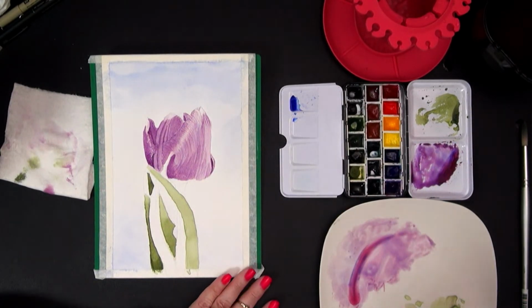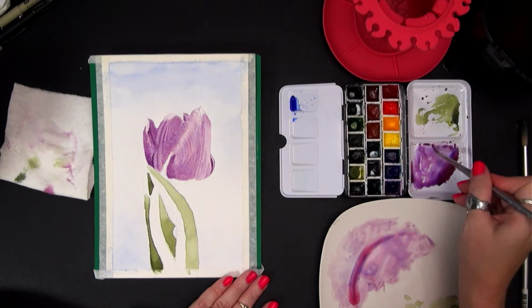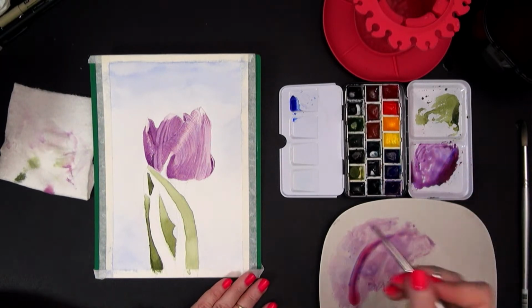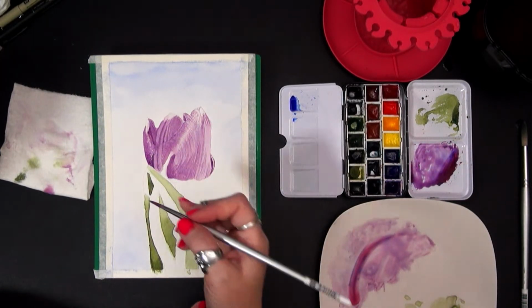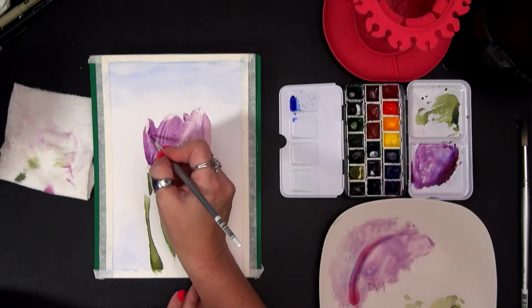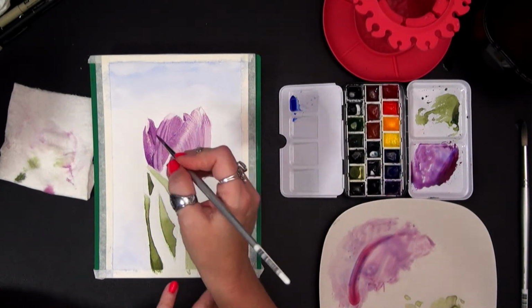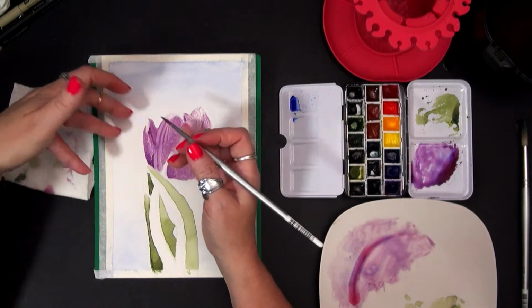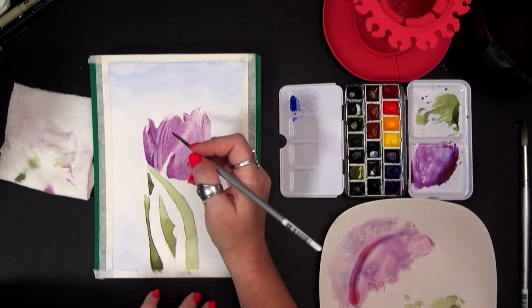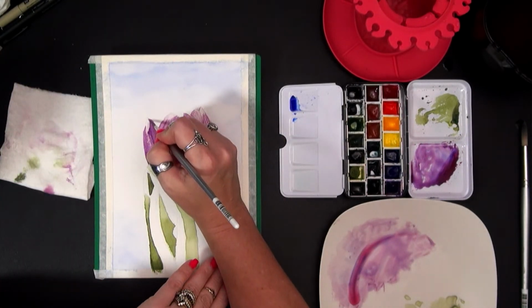There we go. I need that to dry because I need to darken this part up even more, but it needs to dry. Otherwise, it's just going to keep moving and bleeding in with everything else. This is going to need to be a little bit darker.